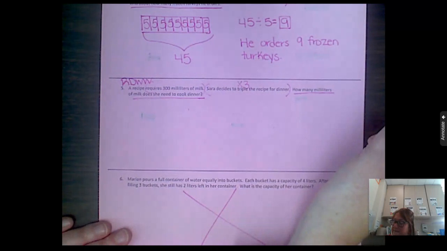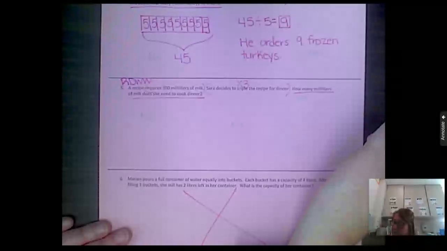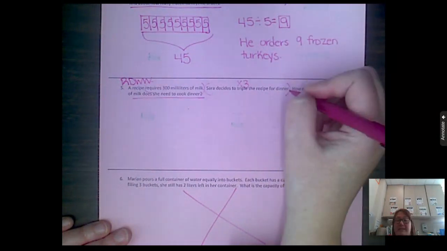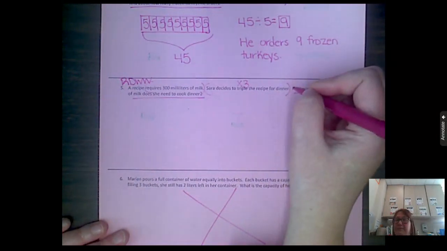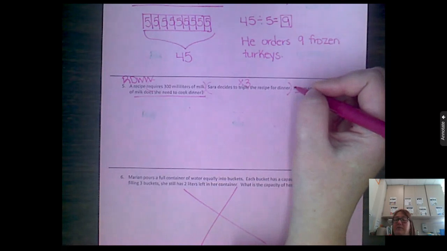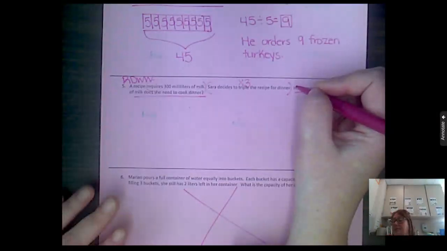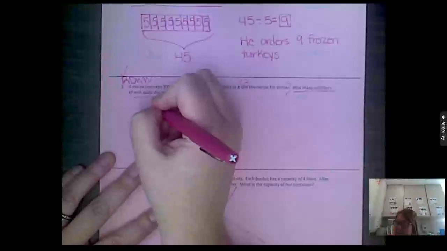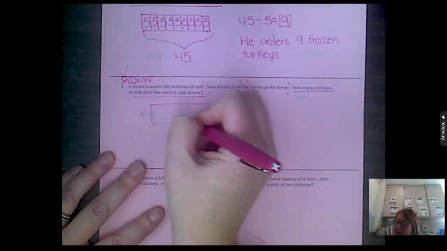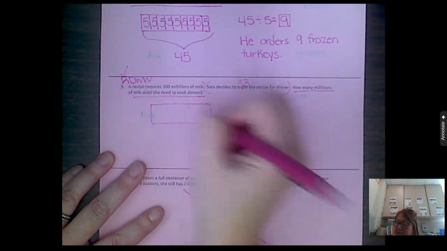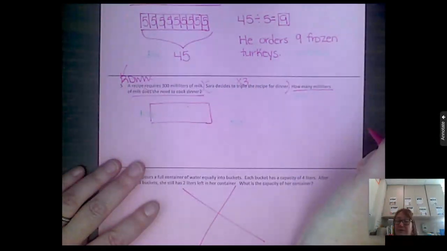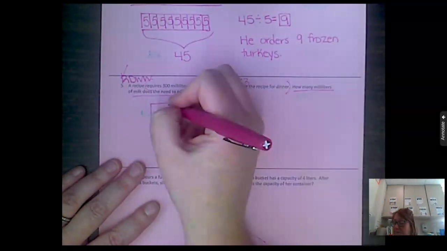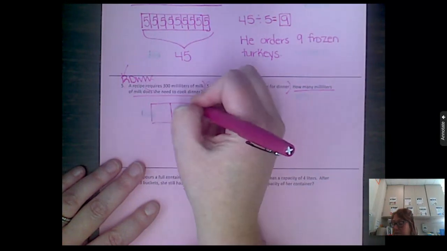Okay. So her recipe requires 300 milliliters of milk. She decides to triple it for dinner. So she's going to make 3 times the amount. I'm going to do a tape diagram, I think. If she is tripling it, how many groups would I need in my tape diagram? 3, right? Because if she triples it, she's doing 3 times the amount. So there's the 3 groups.